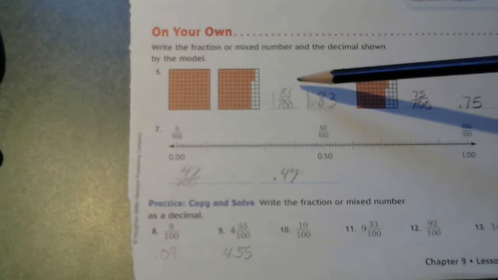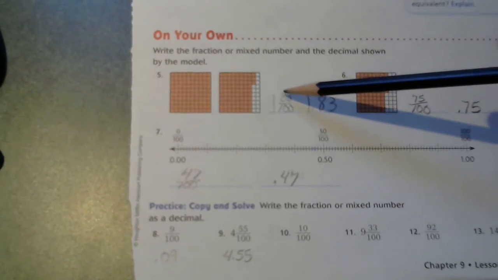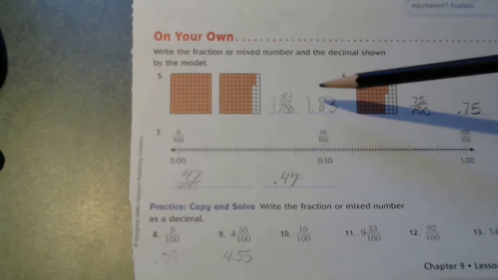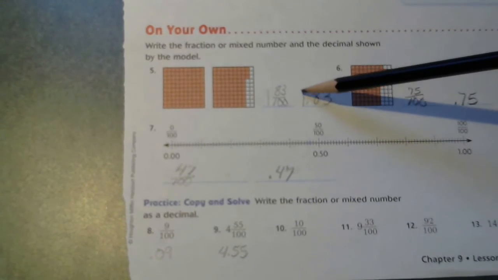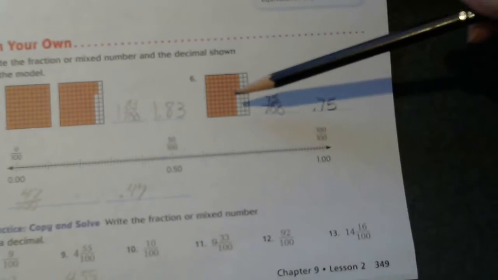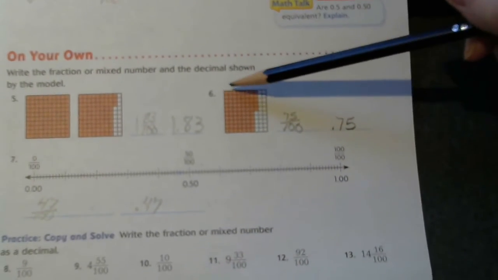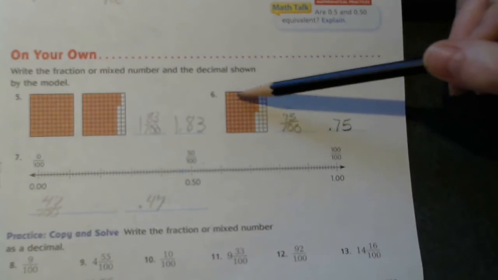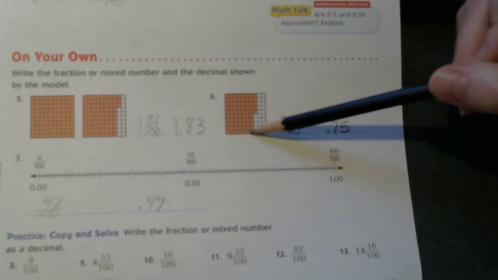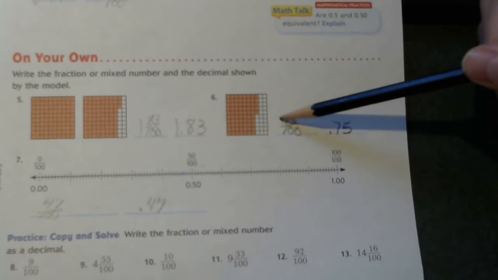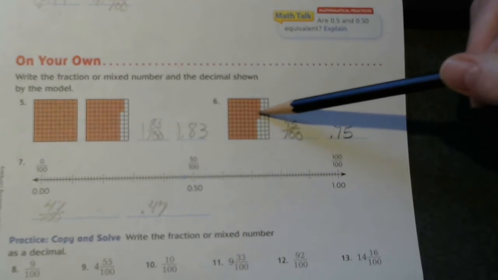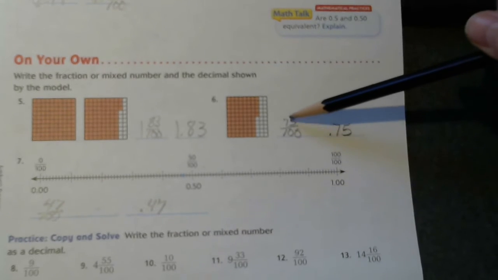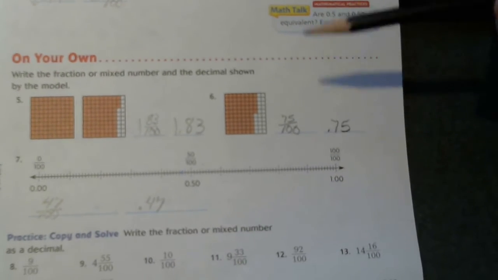So 1 whole and 83 hundredths, which in decimals is 1.83. And number 6 shows not quite the whole one shaded in, but there are 7 full rows of 10. So 70, 1, 2, 3, 4, 5, 75 over 100, or 0.75.